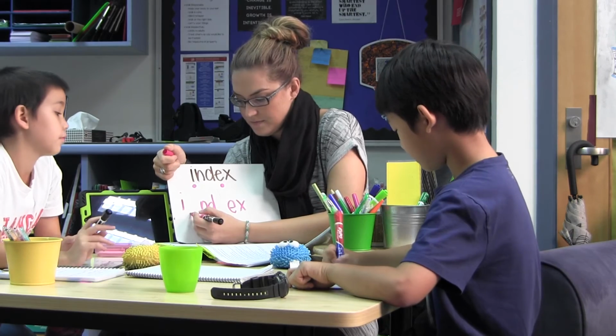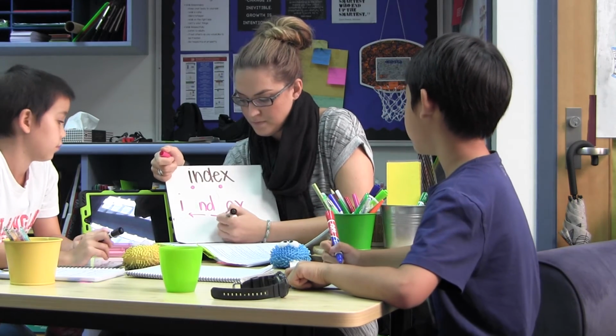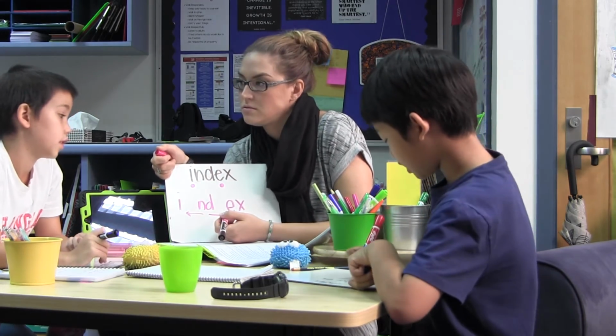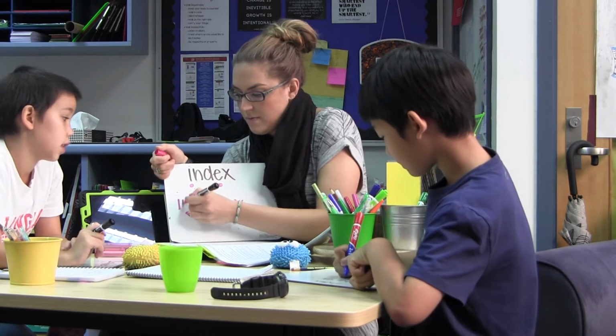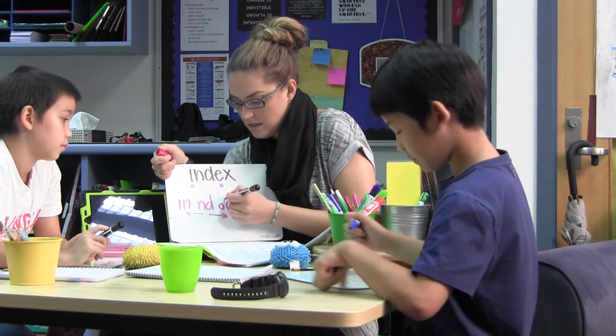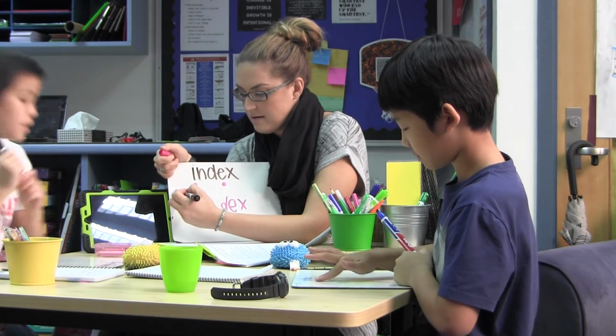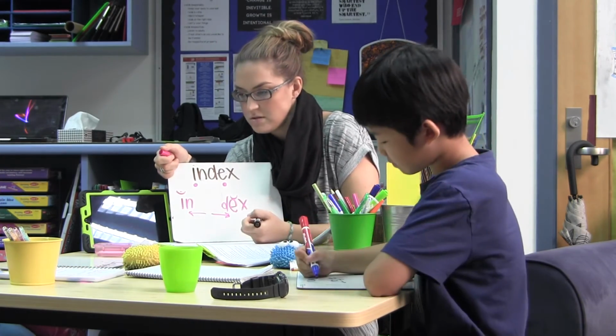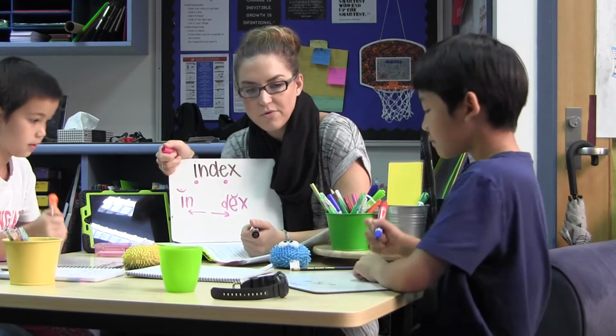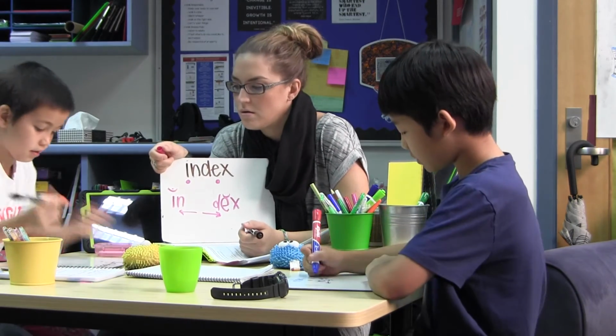Can I split them, or do they need to stay together? Split them. So if I put my N here and my D there, and then I mark my vowels, I want to see this on both of your whiteboards too.